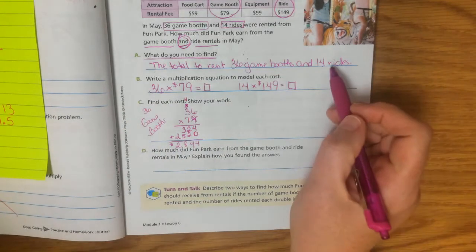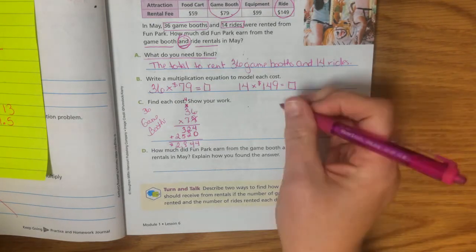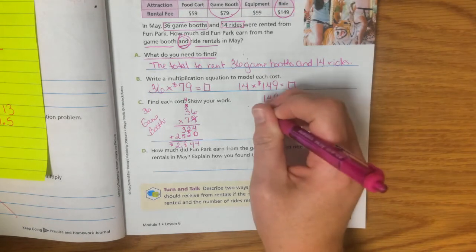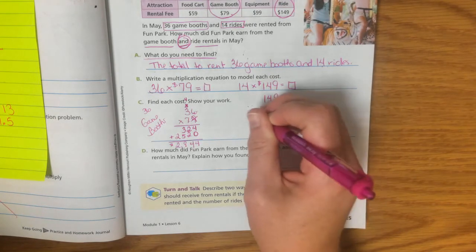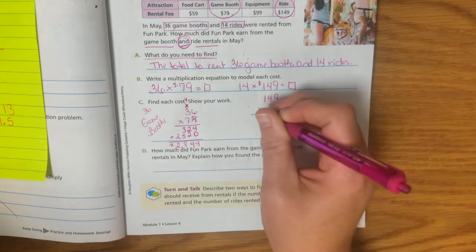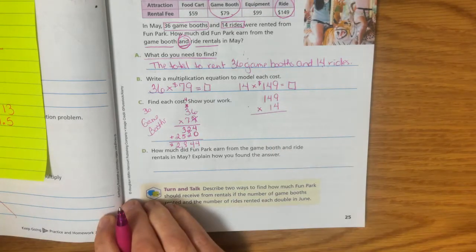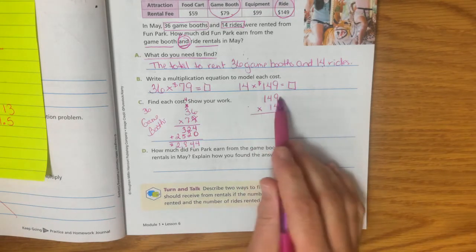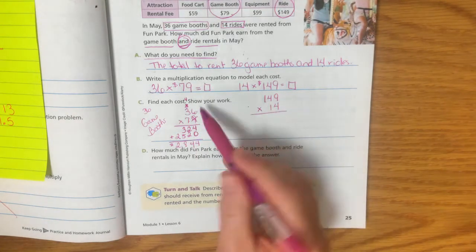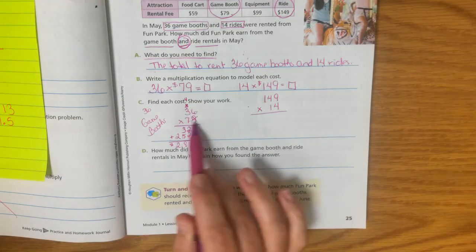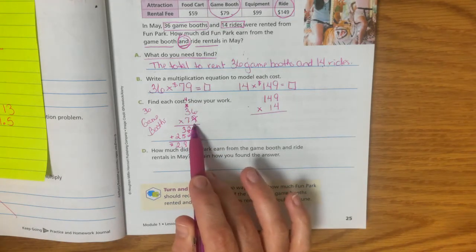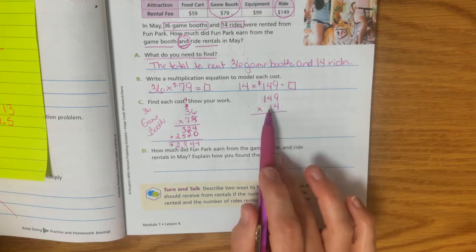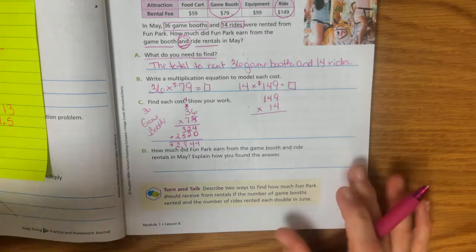Now I need to find out the cost for 14 rides. I'm going to make sure I put my 3-digit number on top multiplied by my 2-digit number. Okay? It's just like when we subtract. You want to make sure the number that's bigger, or the number with more digits, is on top. I know I put my smaller number on top here. Because they're both 2 digits, it's not as big of a deal, but this bigger number must be on top of the smaller number because it has 3 digits multiplied by a 2-digit number.